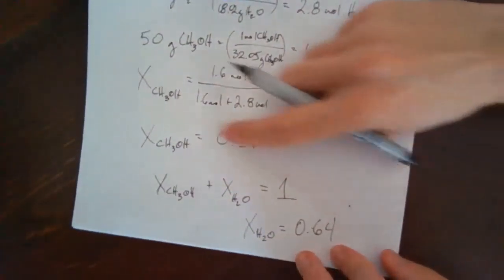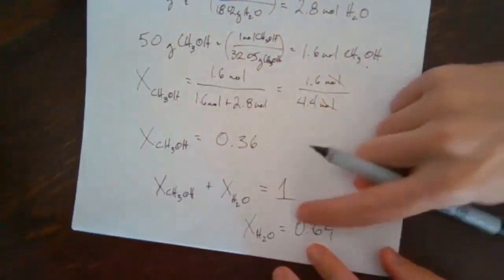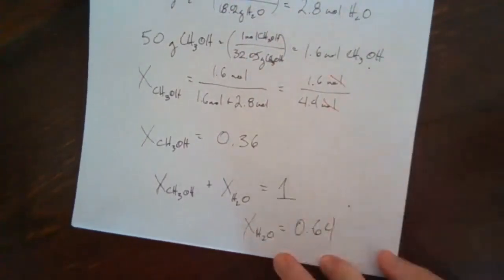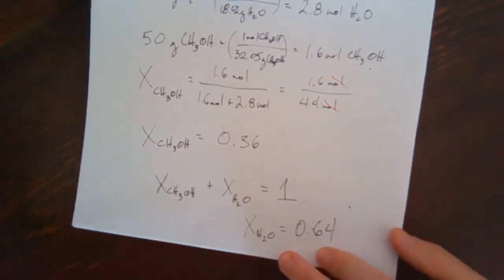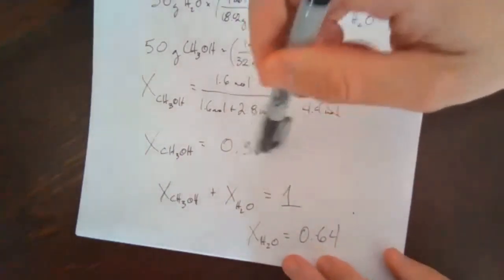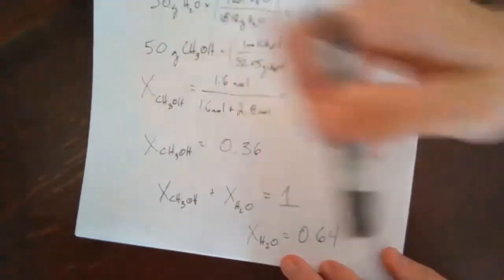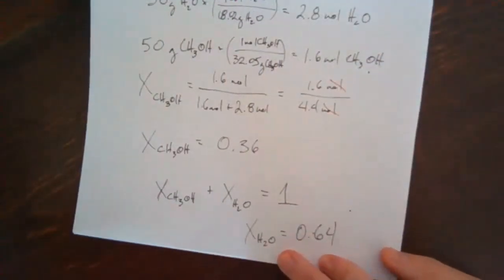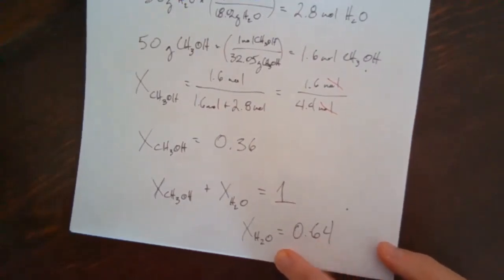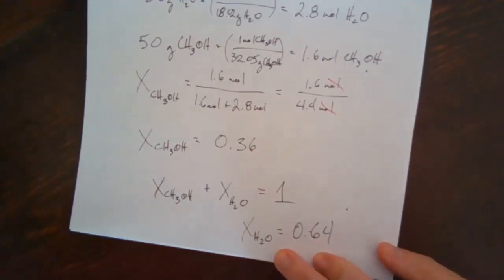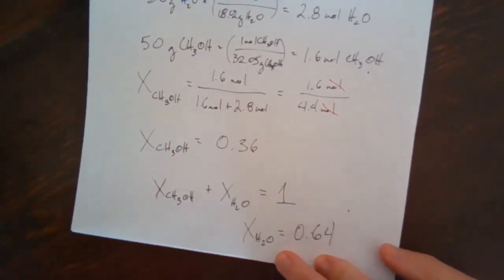So again, mole fraction doesn't care. Now that we know there are more molecules of water, we'd probably call that the solvent if we really needed to, but in this case we don't need to, and mole fraction does not care. It is able to tell you that 0.36 out of 1 molecules are methanol, 0.64 are water. So that is the relative ratio or relative fraction of each of them. 36% of the molecules are methanol, 64% of the molecules are water. Mole fraction is not represented as a percentage, but we can interpret them in that way.